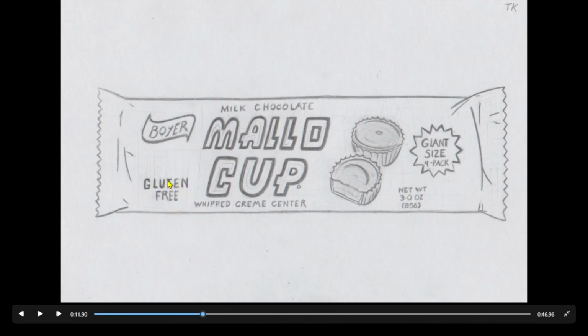Just telling you it's gluten-free for people who might have an issue with this. So it's just on the package, so I put it here. A few extra wrinkles over here on the right and left side, representing creases or folds in the plastic packaging.